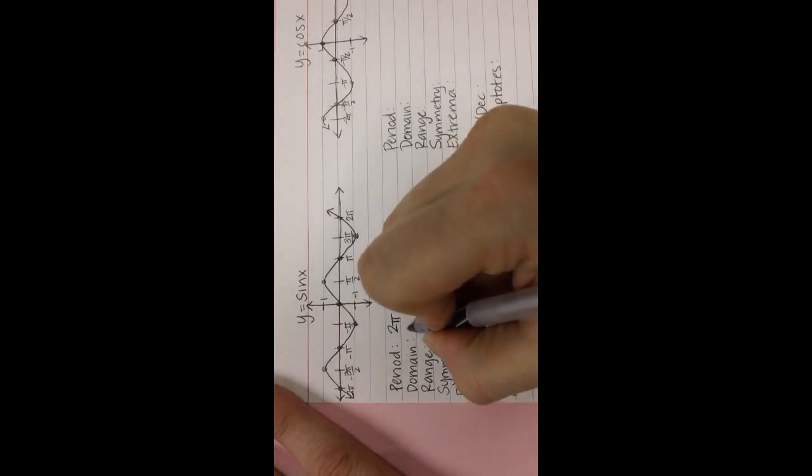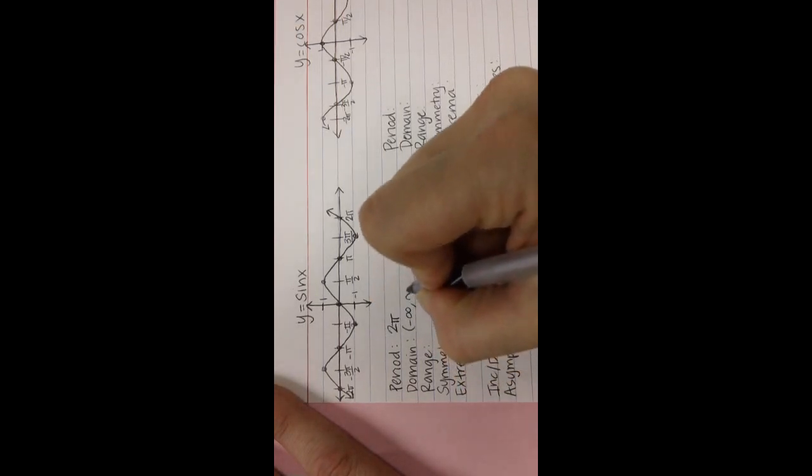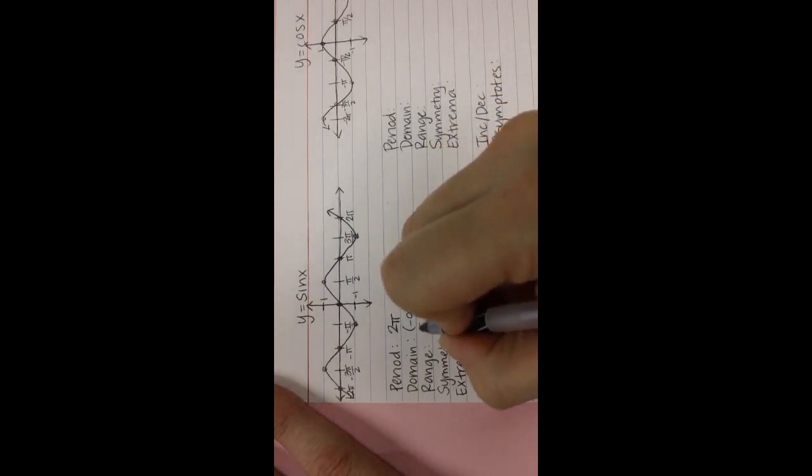Remember, we always graph two periods of these functions. So above we went from negative 2 pi to 2 pi on our graph. The domain of our function is going to be from negative infinity to infinity. Our range goes from negative 1 to 1.